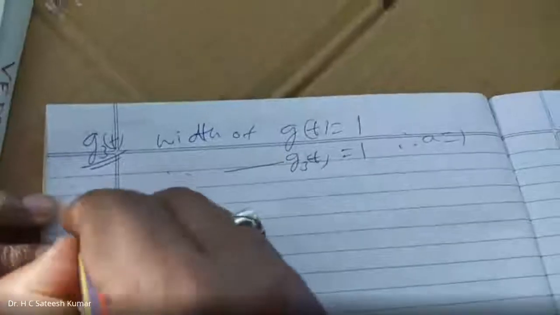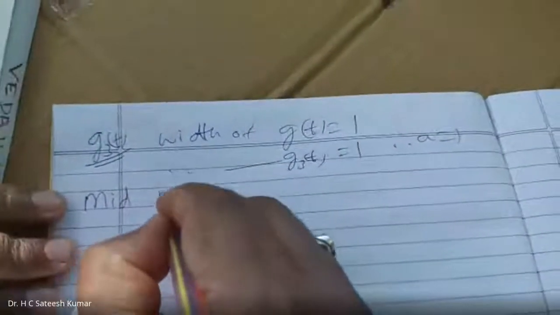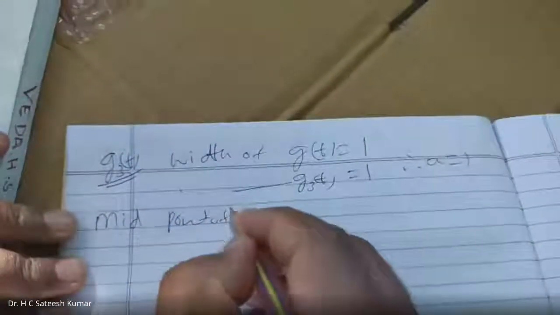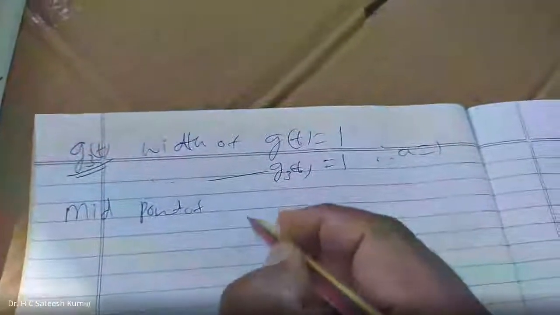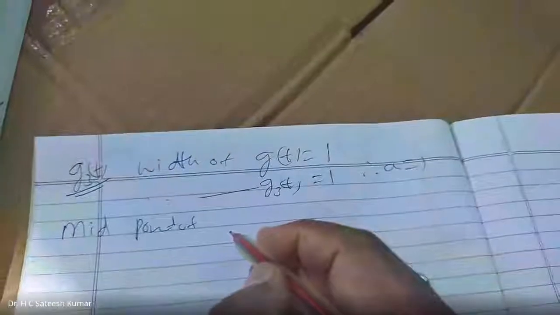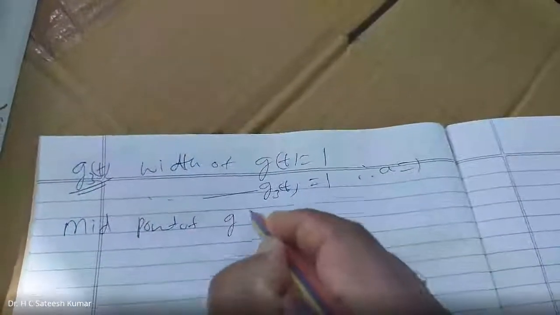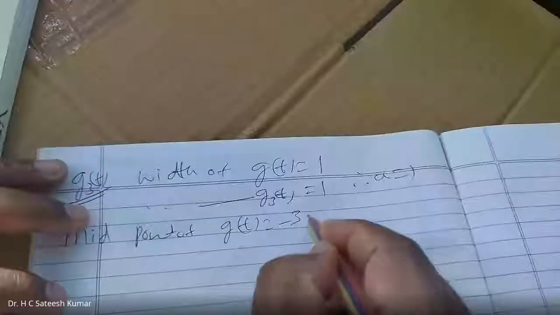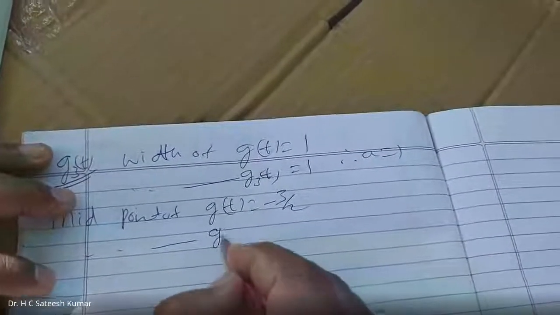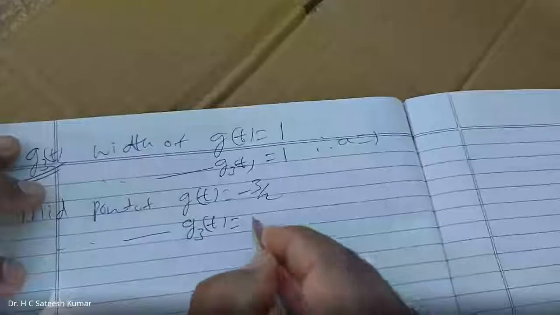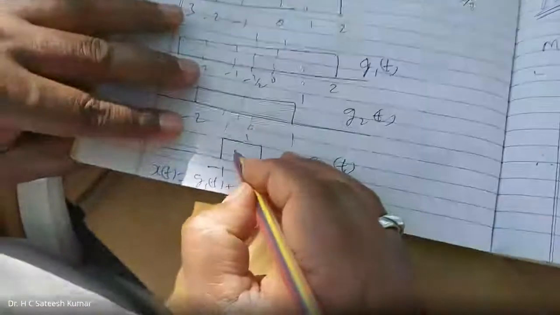Next, the midpoint of g of t is minus 3 by 2. Midpoint of g3 of t is minus half only. Once again, if you see this, the midpoint is minus half only.